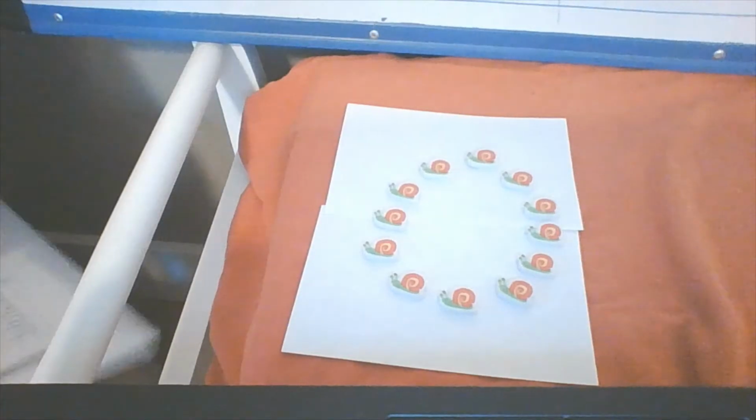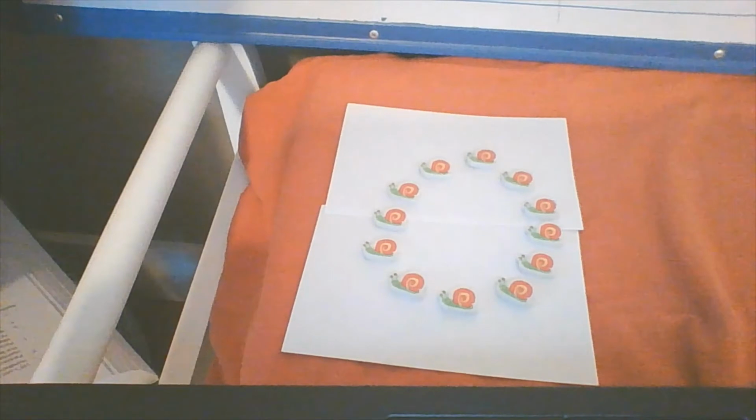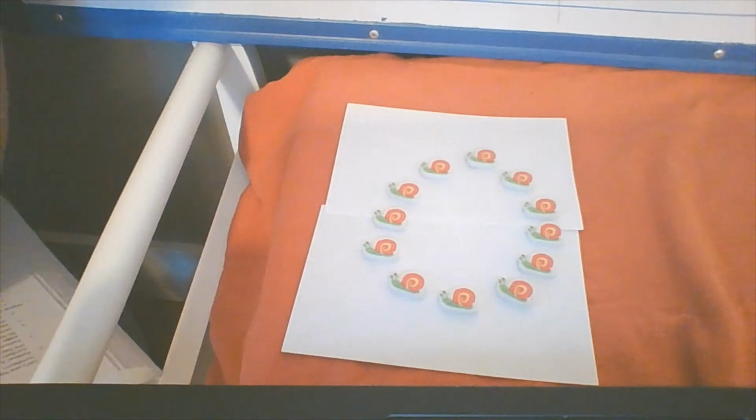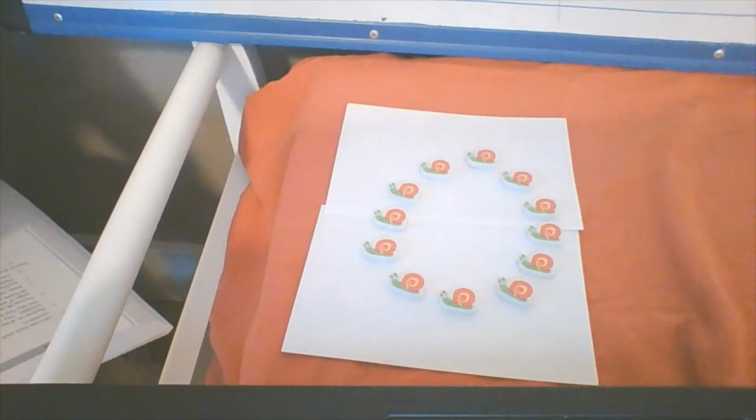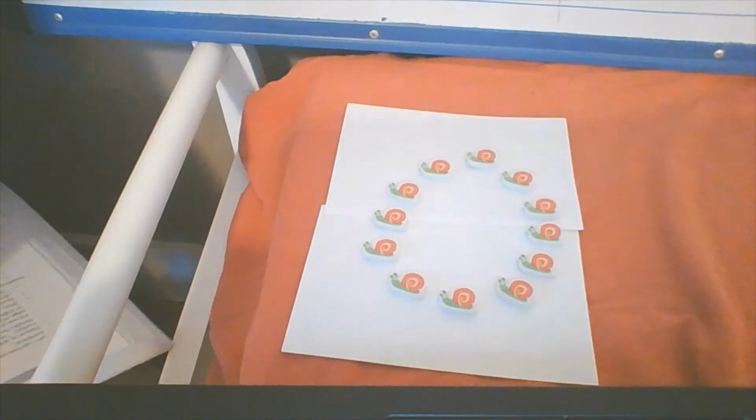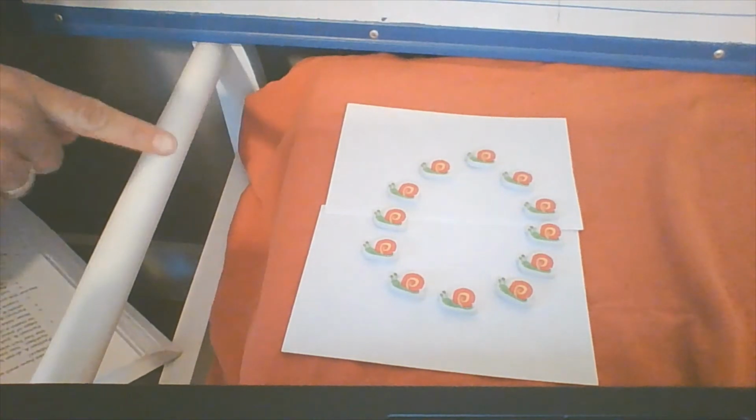Now let's talk about circular configuration. Wow, what do you notice about these erasers? What are they? Yeah, that's right, they're snails. And is it easier or harder for you to count the objects when they are in circles like this?